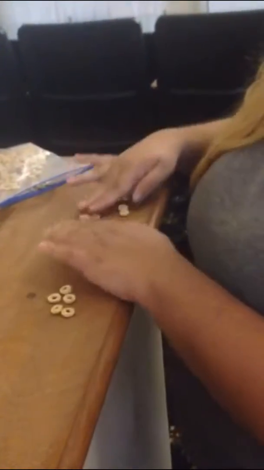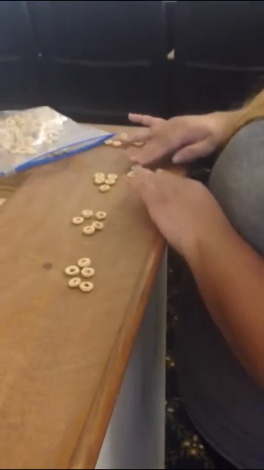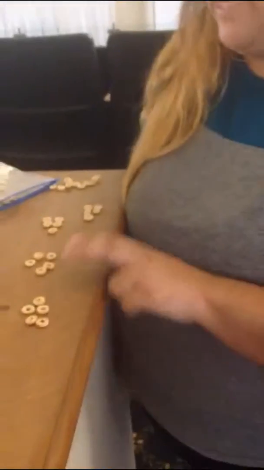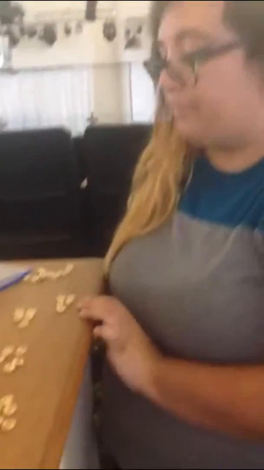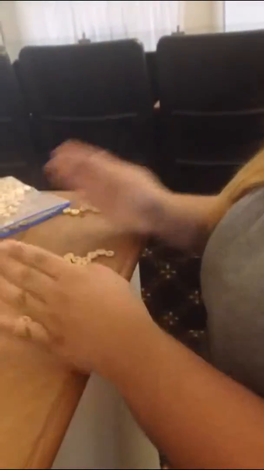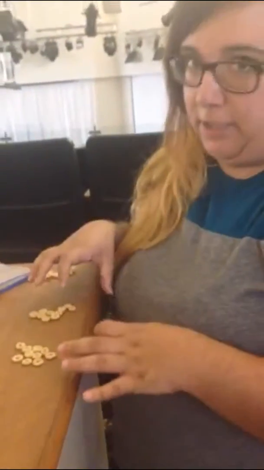So 1, 2. So let me see. Let me make sure that I have groups of 5 adding up to 20. So 5, 10, 15, and 20. So now I'm going to group it into 10. So I'm just going to move all my 5s together. And then I'm going to count to make sure that I have 10 in each section.